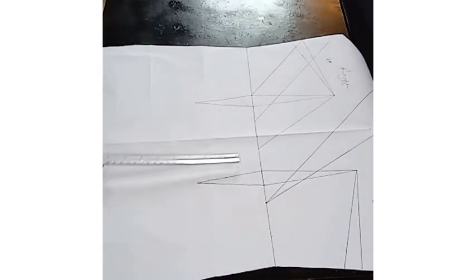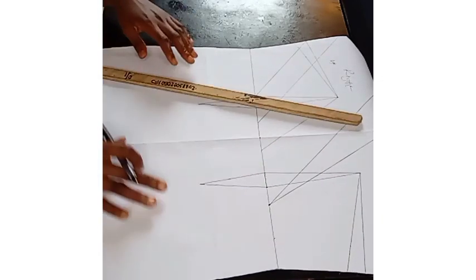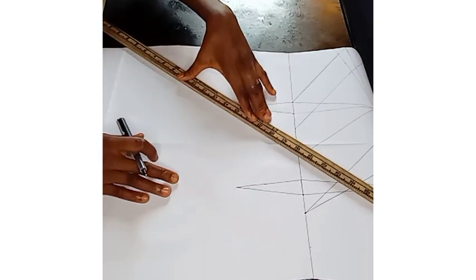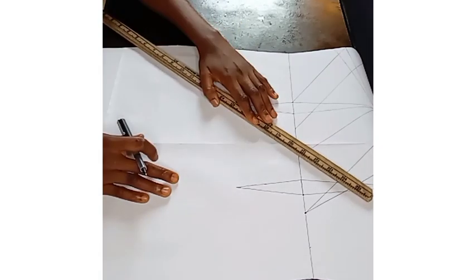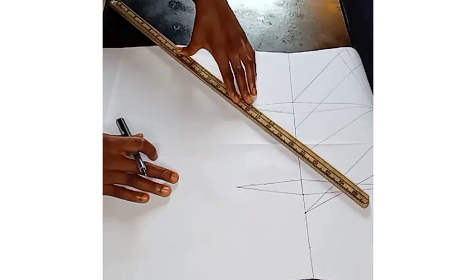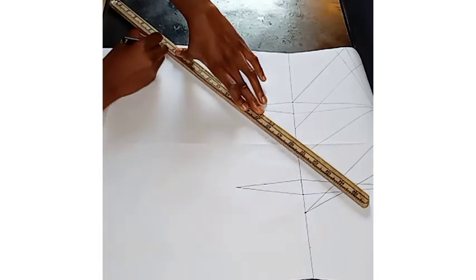As you can see, I have my waistline. I drew a line to differentiate my waistline. Because I want the style lines at the upper bodies to be in line with the ones at the lower bodies, that is why I did not separate this pattern into upper bodies and lower bodies.